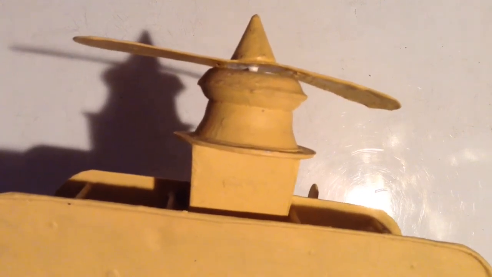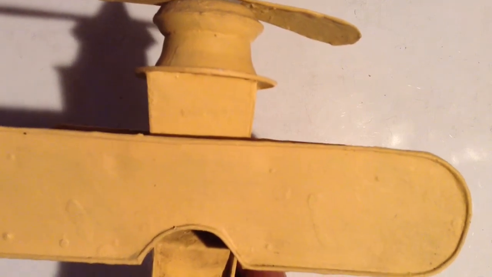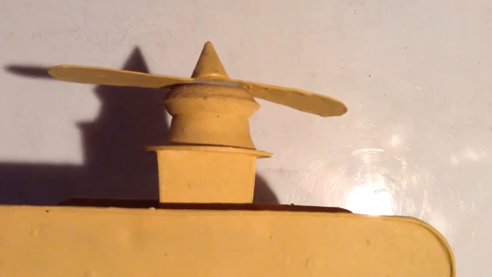Conversely, pulling back or pushing forward on the yoke makes the airplane pitch up or down. If we push our yoke forward, that means the elevator back here is leaned down, which makes the nose pitch down. So conversely, pulling back or pushing forward on the yoke, which makes the airplane change its pitch, results in gyroscopic precession, which makes the plane turn right or left.